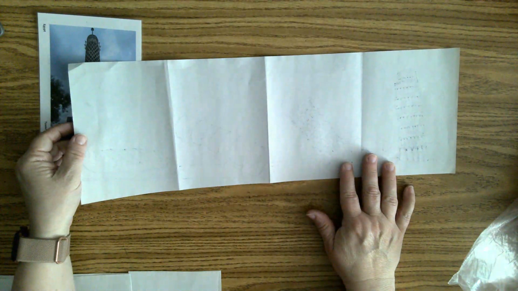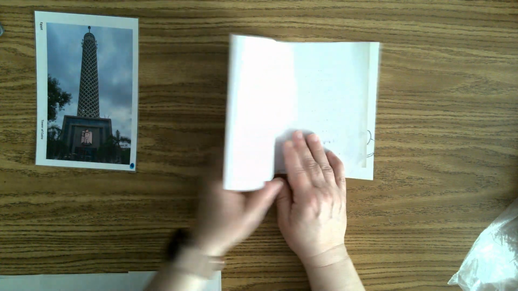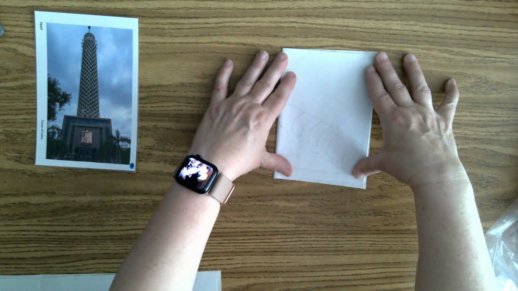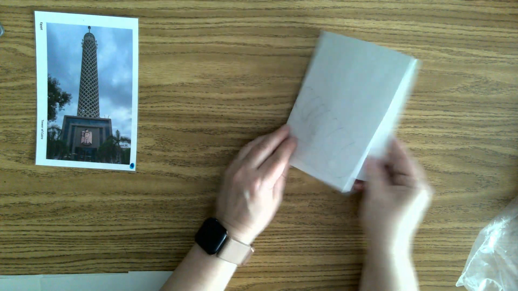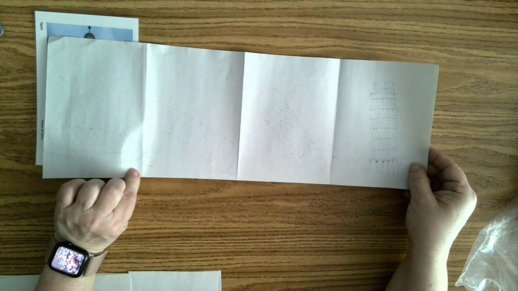I have chosen the Tower of Cairo here. It is from Egypt. So the first thing that you're going to do is take your long paper. It's already folded in the middle, so you're just going to fold it, and then fold it again, and this will give you 4 different sections when you open up your paper. So that will be step 1.